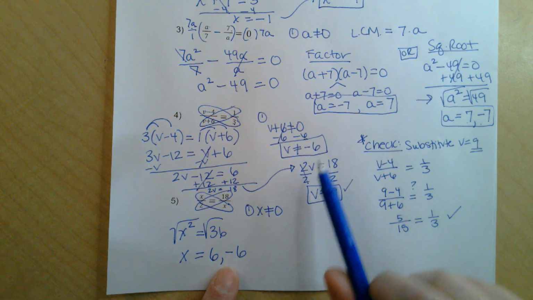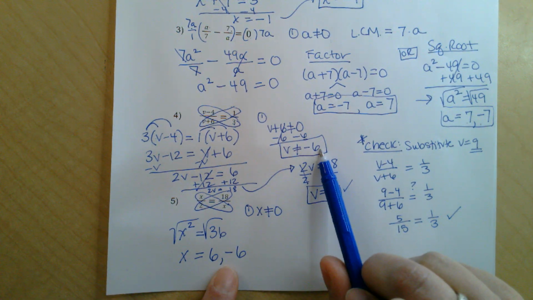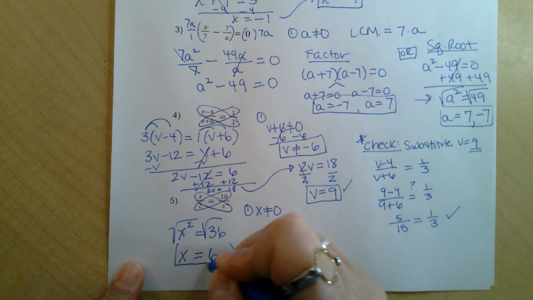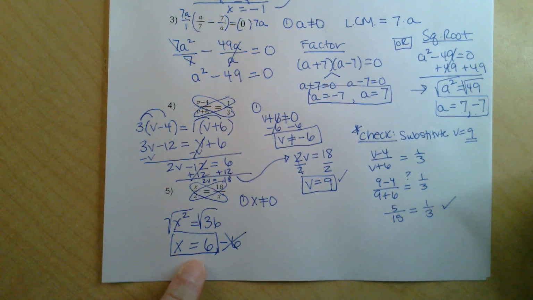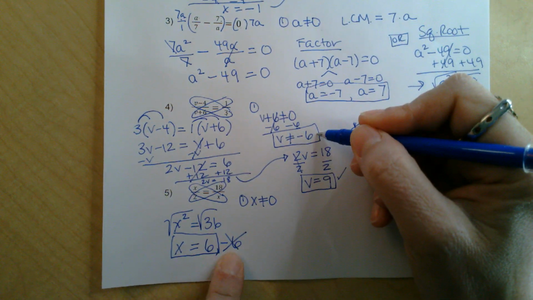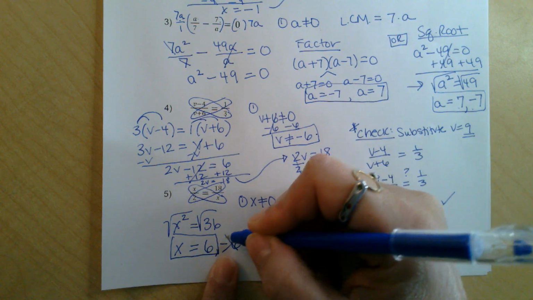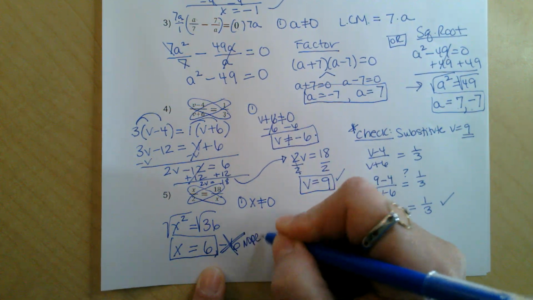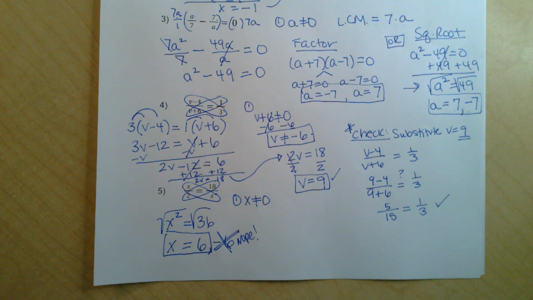But let's check up here. What did we say? X can't be negative 6. So we're going to cross this one out. So the only solution we have is x is positive 6 because we know it can't be negative 6. So we cross that out. We don't say that's not a solution. Nope. And we're good to go.